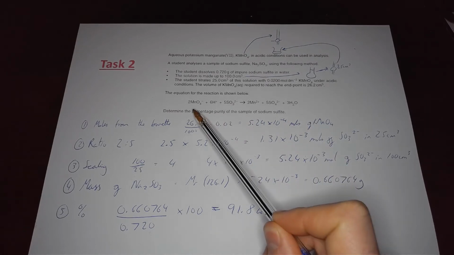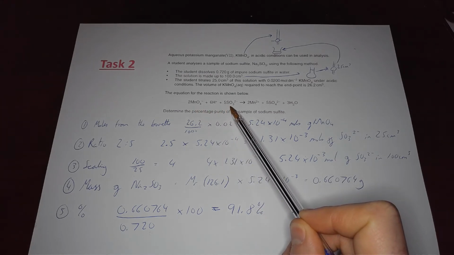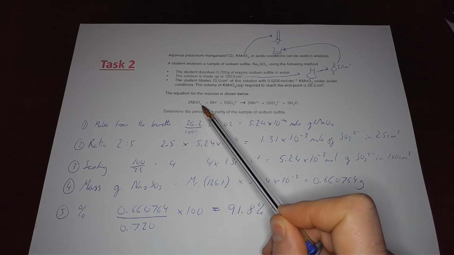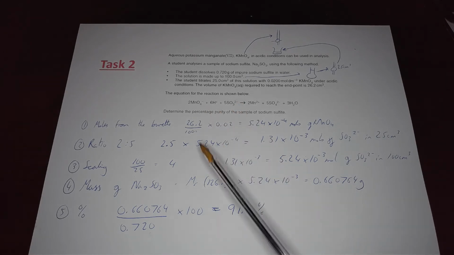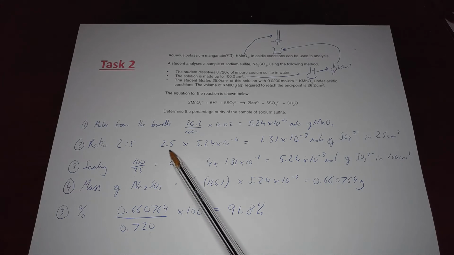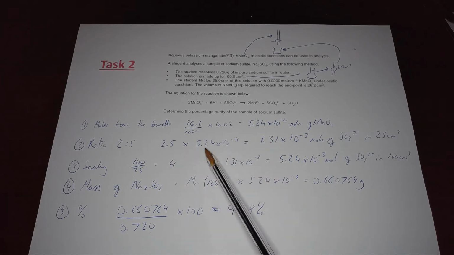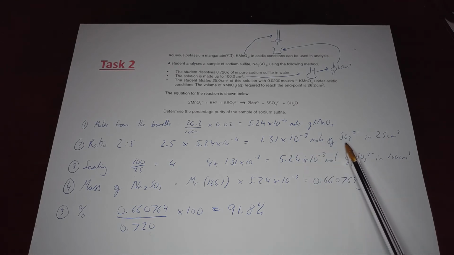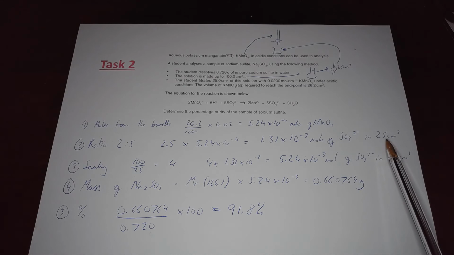Then we look at the ratio in the equation. For every 2 manganate ions, 5 sulfite ions react. So 2.5 times more. So to work out the number of moles of sulfite ions, I times it by 2.5. Okay, so I took that number of moles and I've timesed it by 2.5 to get this number of moles of sulfite. That's in each titration, remember. So that's in 25 centimetres cubed.